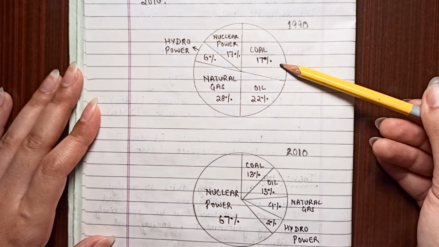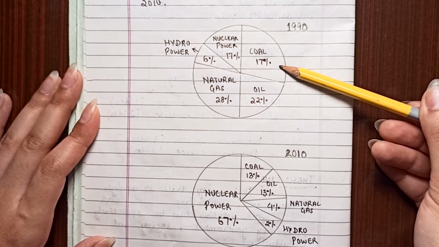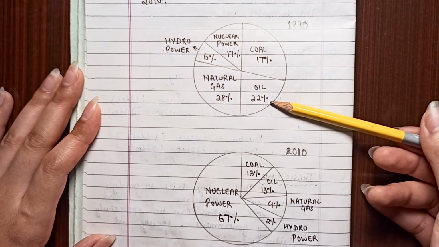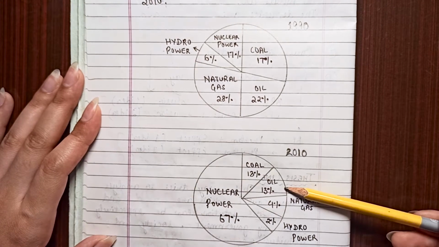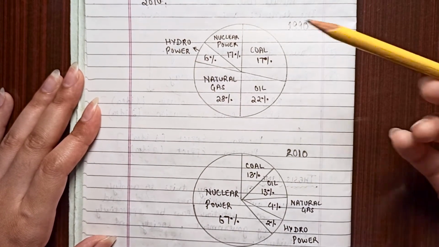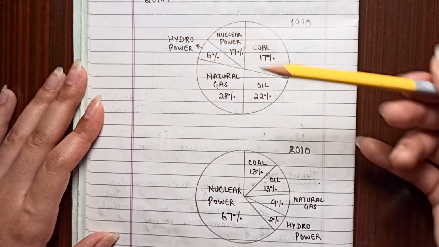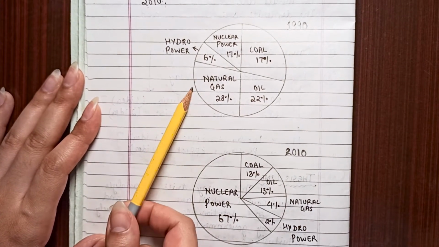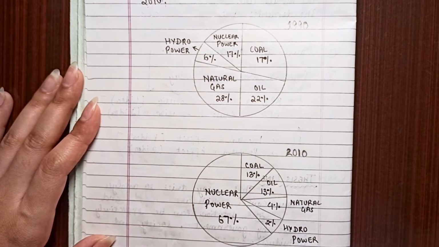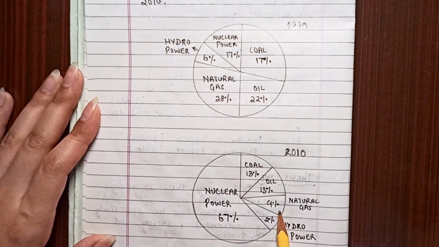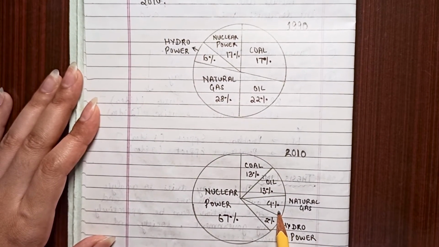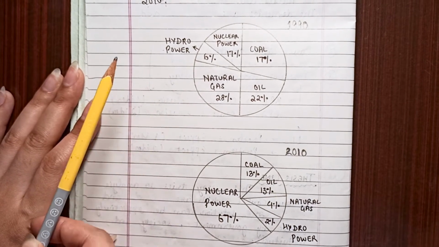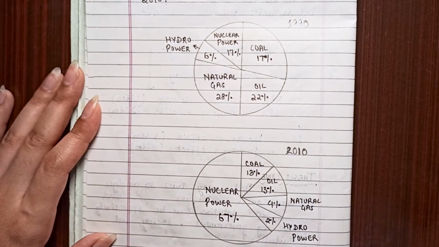The usage of coal for the electricity production was 17%. It reduced to 13%. Oil was 22% and it remained 13%. Nuclear power here is 17%. Here is 2%. Natural gas is 28%. Here the natural gas is 4%. Drastic change, right? And what remained left, I think all are done.